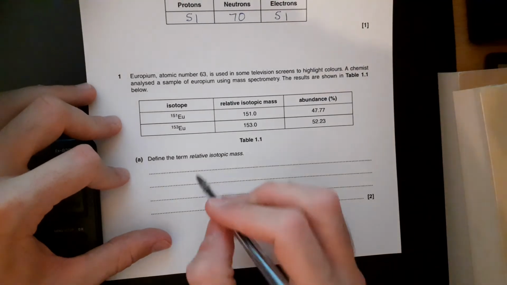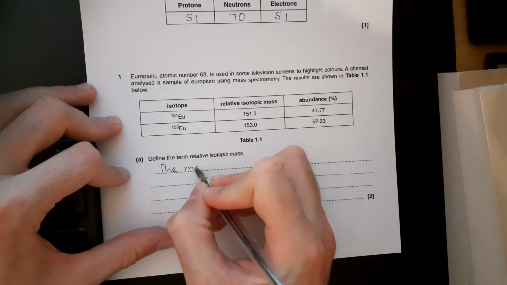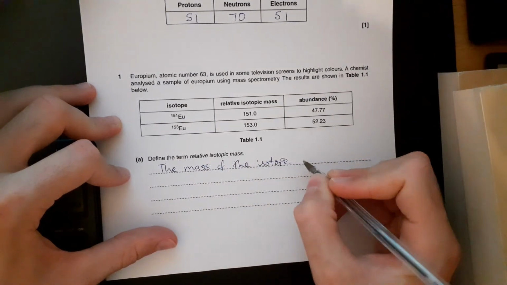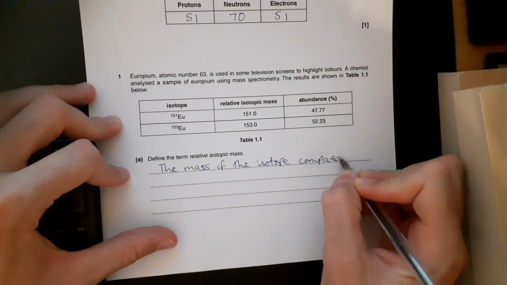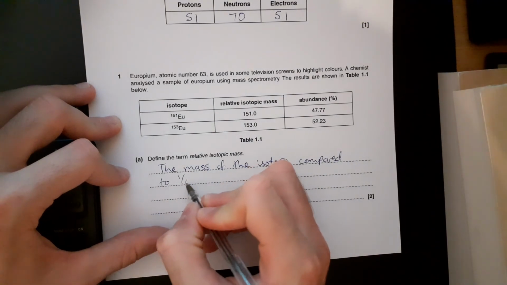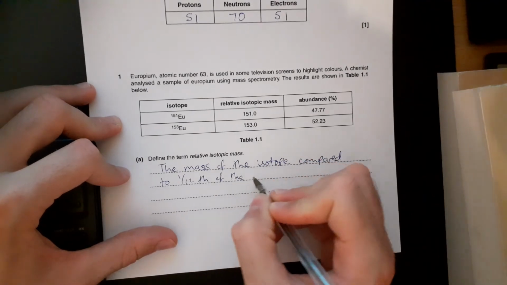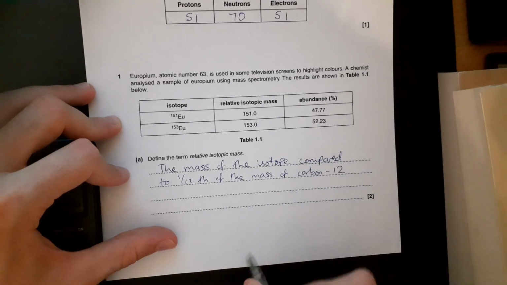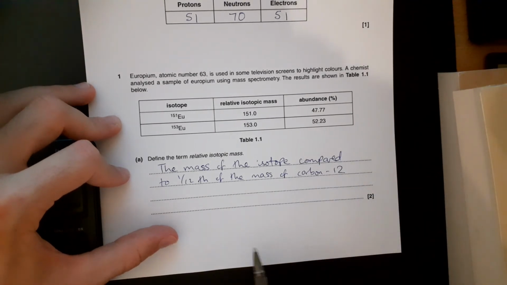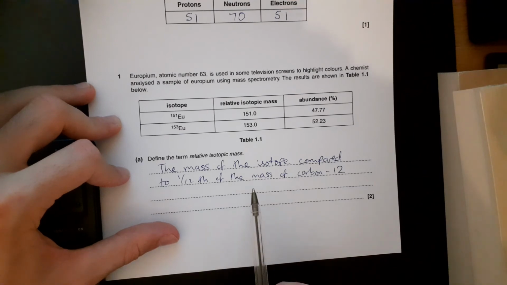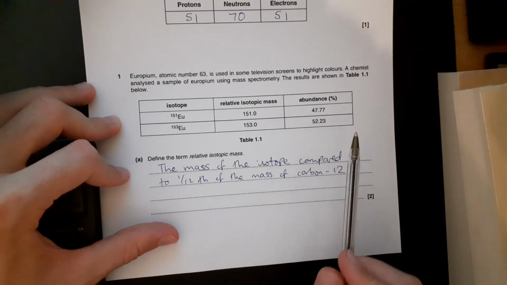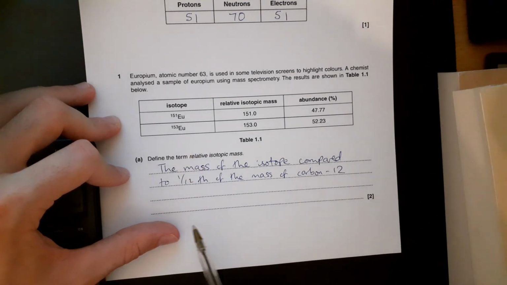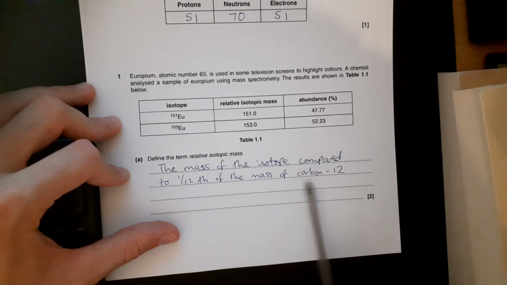The relative isotopic mass is the mass of the isotope, and again, it's relative isotopic mass, so it's compared to 1/12 of the mass of carbon-12. The difference here is that it's only worth 2 marks because if it was relative atomic mass, the third mark would be for saying the weighted mean mass. We're not doing a mean if it's just the relative isotopic mass. It's just the mass of that isotope. But it is still compared to 1/12 of carbon-12.